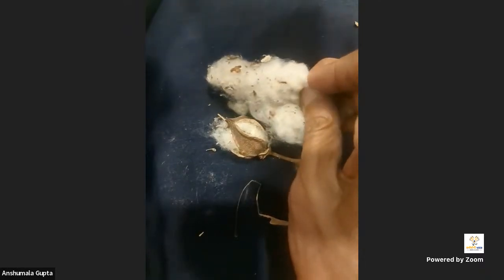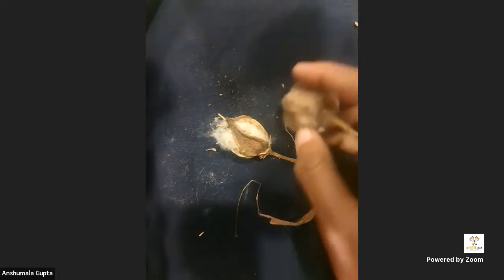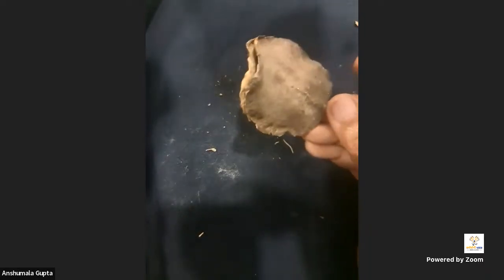You must have seen cotton seeds, some of you. Yes, ma'am. So these are cotton pods. And then we have here another bean which has opened on its seams to throw off its seeds.